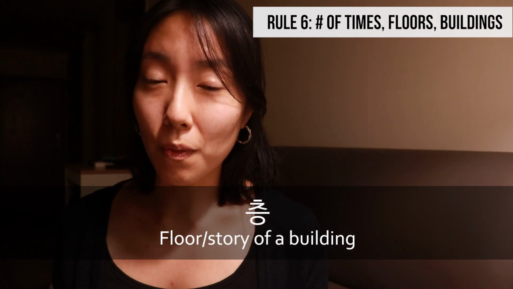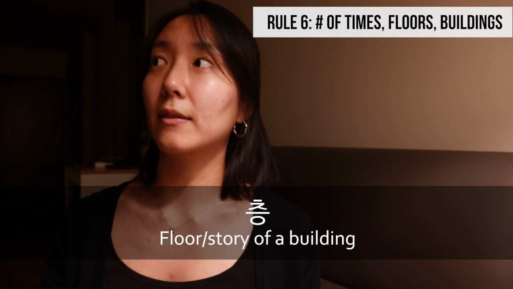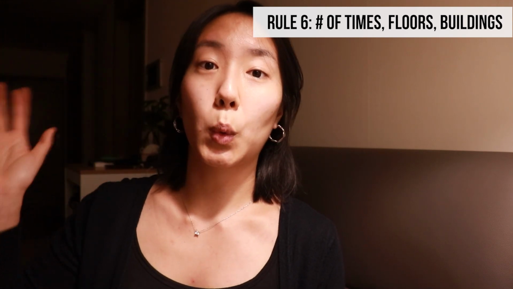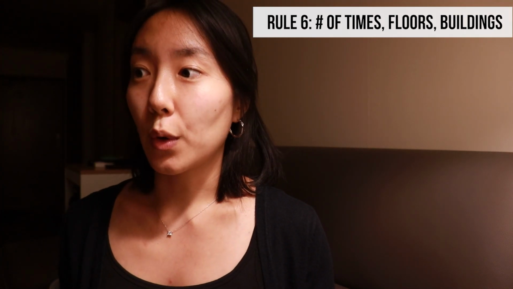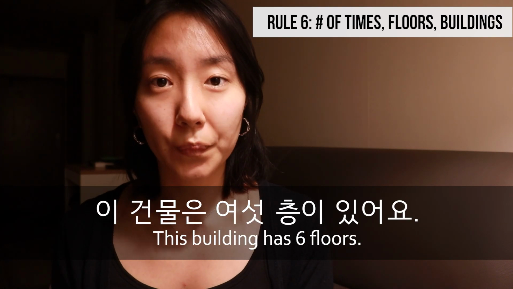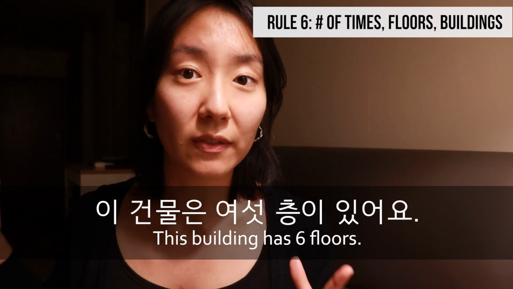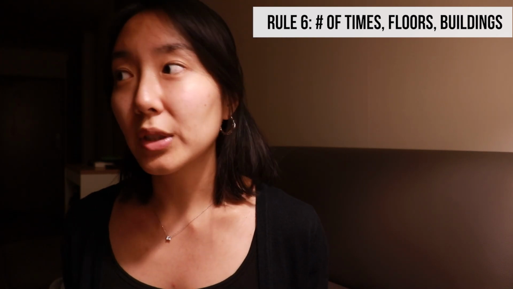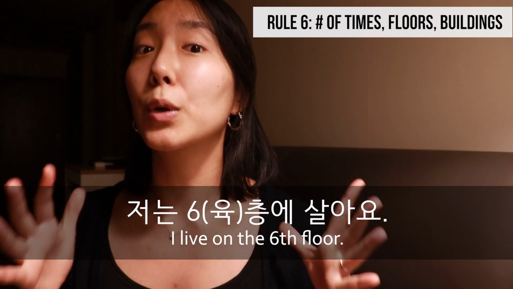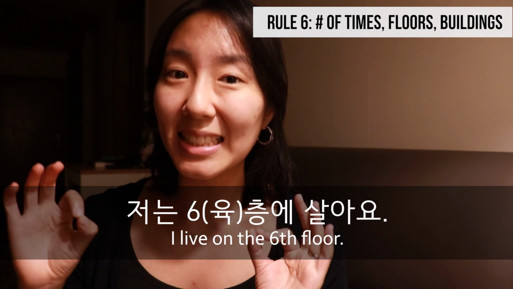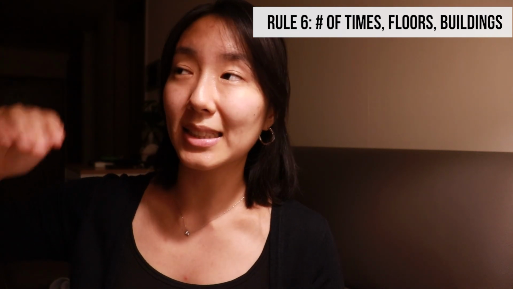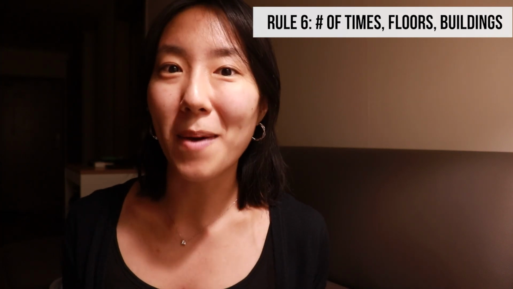And for 층, 층 is the word to mean like floors in a building or stories. If I use native Korean, I'm counting the total number of floors. So if I say 이 건물은 6층이 있어요, it means this building has 6 floors. But if you hear something like 저는 6층에 살아요, 6층, the Sino-Korean number plus 층 means 6th. I live on the 6th floor. So it's floor number 6 out of everything. I hope you're sensing a pattern here.